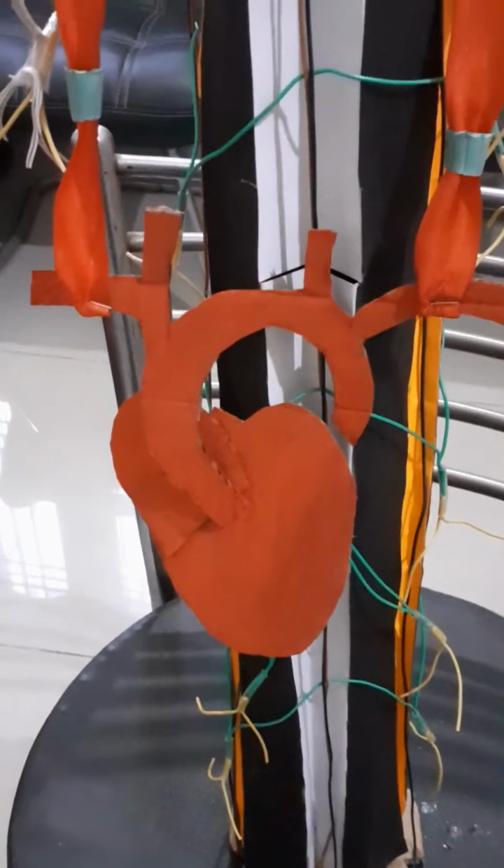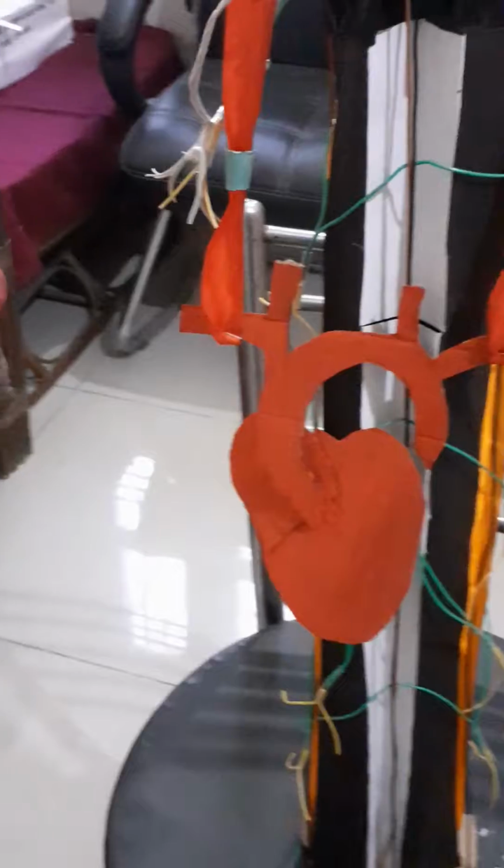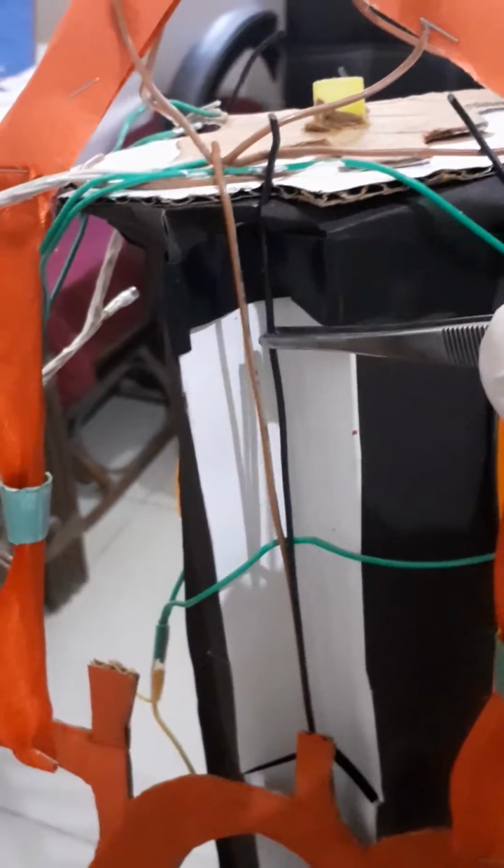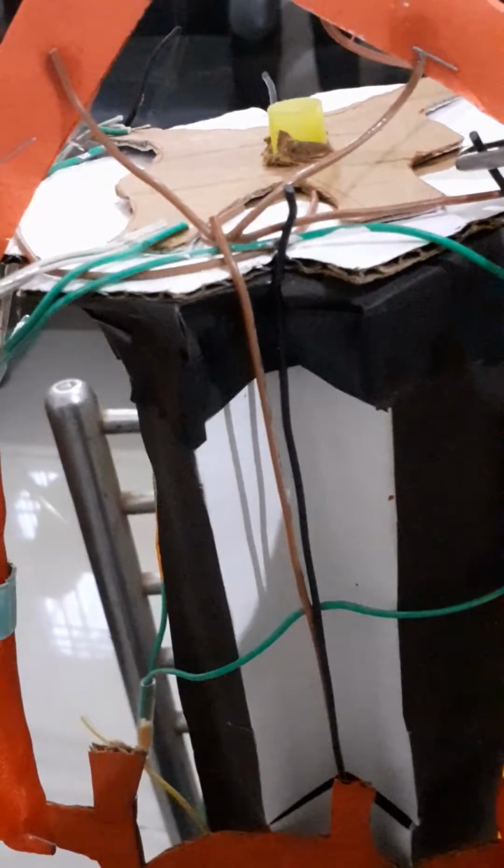Okay. Now coming to the veins, there are 6 longitudinal veins shown by this black colored wire. Okay, this one is running in the anterior median fissure. There are 2 median veins. This is the anterior median vein, and in the posterior median sulcus, this is the posterior median vein, and 2 in the posterolateral sulcus and 2 in the anterolateral sulcus.